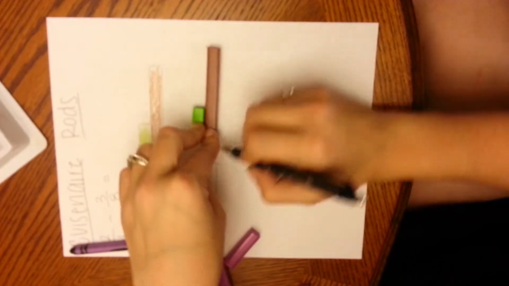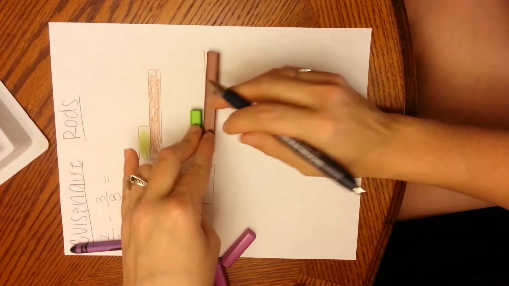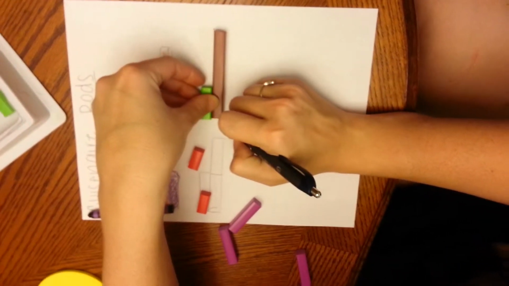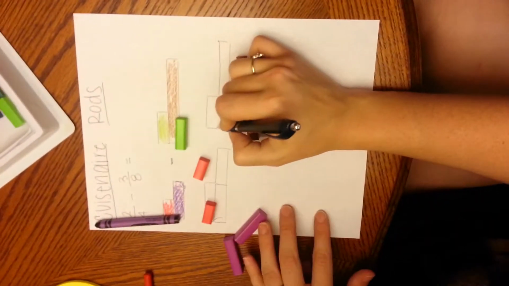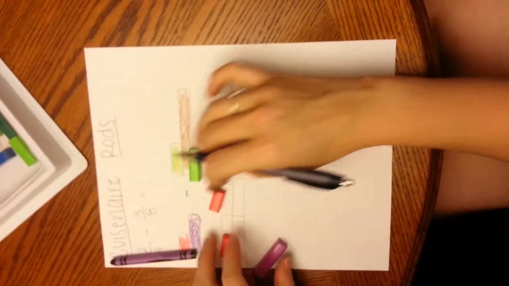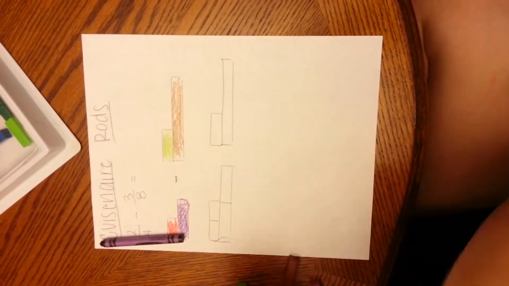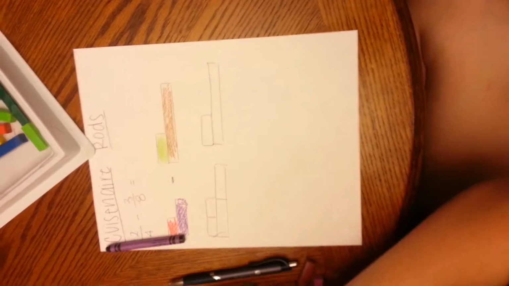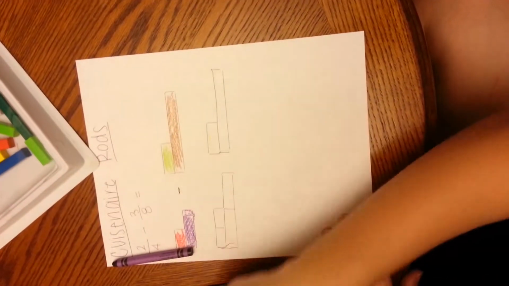So there's our 3 8s. Okay, so let's get out our colors again and go ahead and color that in.